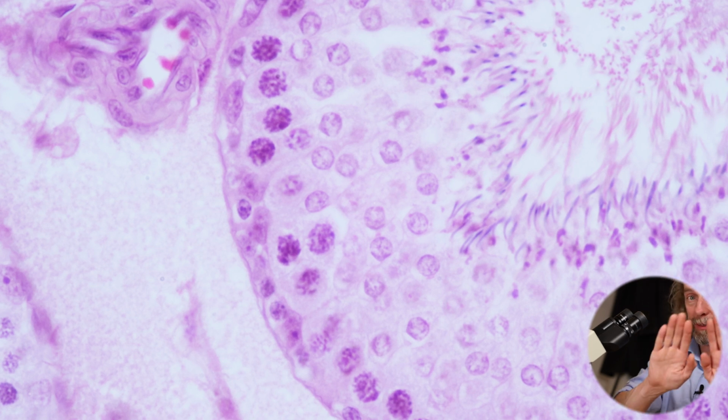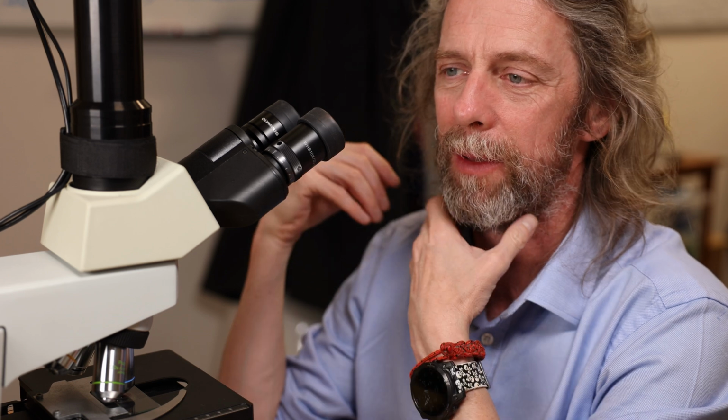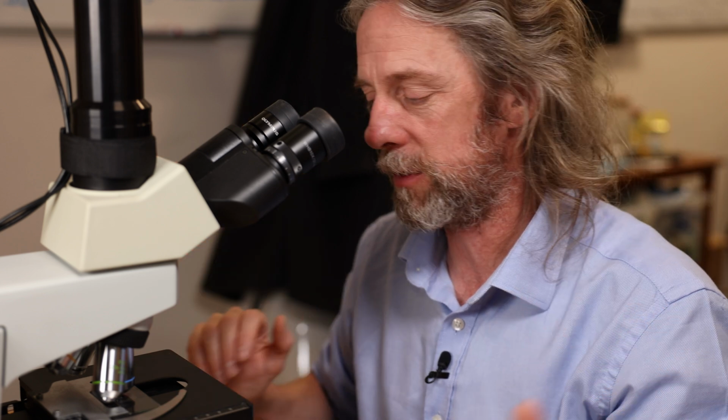Well, the secondary spermatocyte is a haploid cell. It only has one set of chromosomes, but it has enough DNA to put one set of chromosomes into each spermatid. I know that sounds very counterintuitive when I describe it like that. If I ever find a straightforward way of explaining this super accurately, you'll be the first to know.